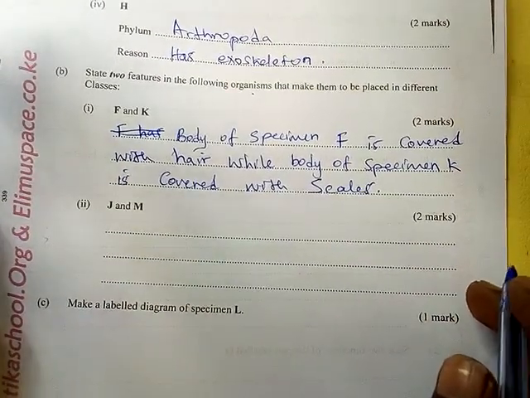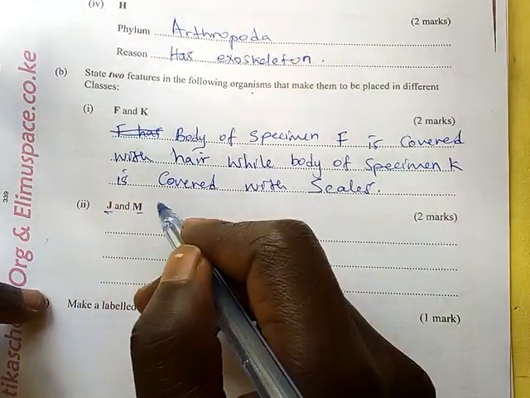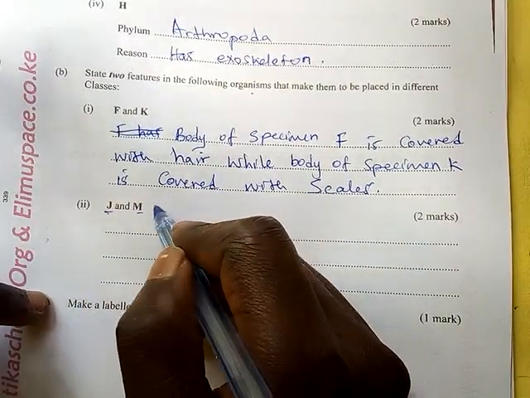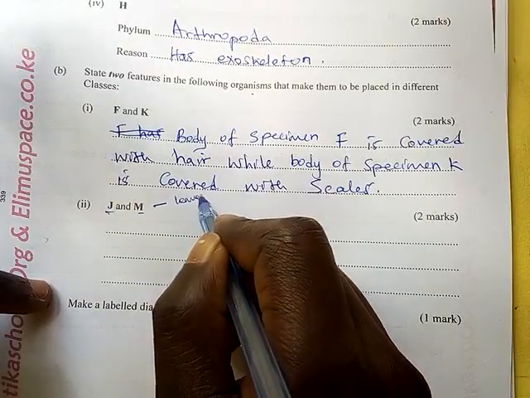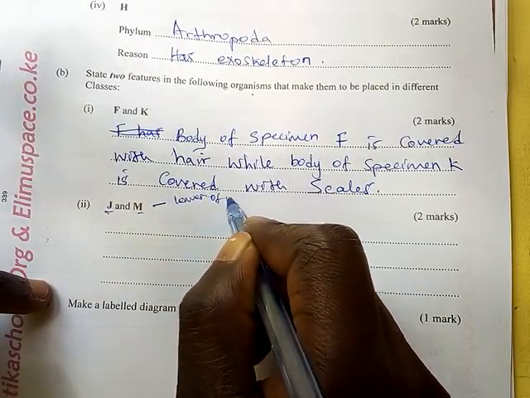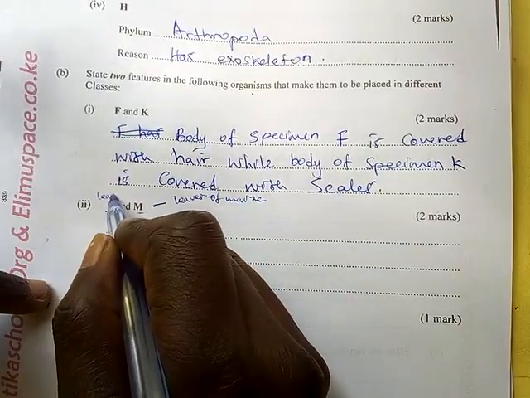Now J and M, they were given. This M was maize, leaves of maize, while J was leaves of beans.